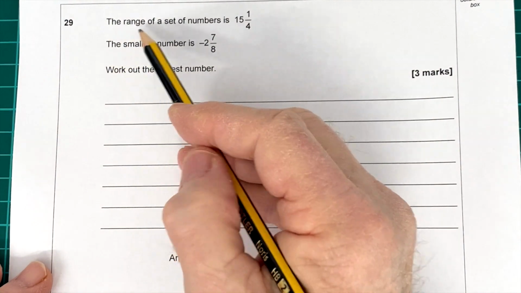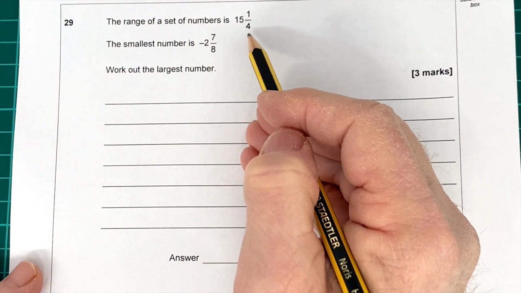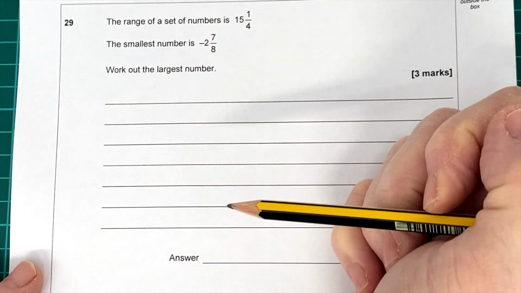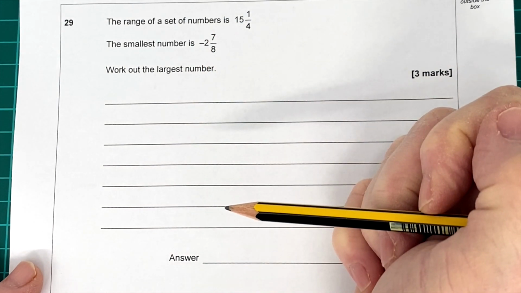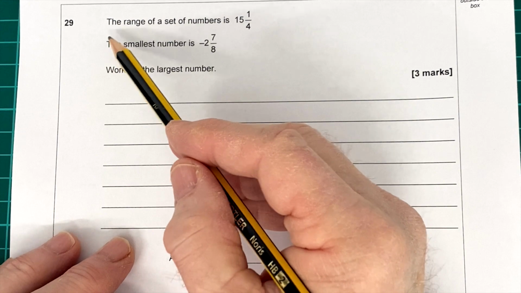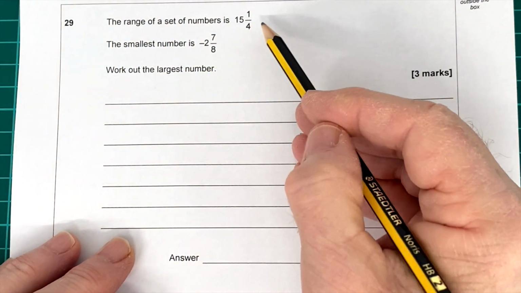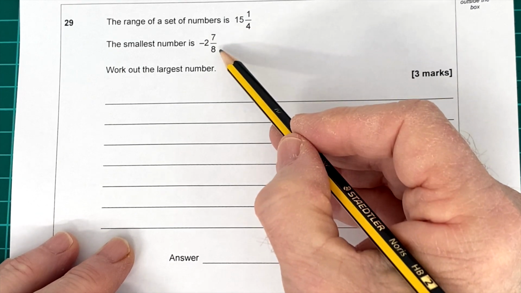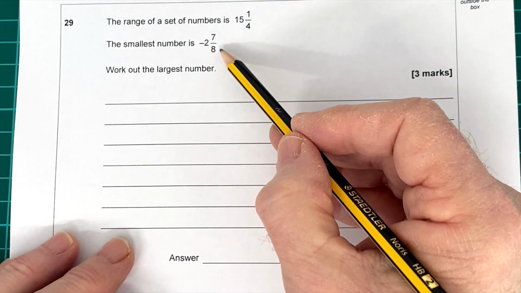Question 29. The range of a set of numbers is 15 1/4. The smallest number is -2 7/8. Work out the largest number. Now remember what range means. Range means the difference between the largest number and the smallest number. Now the smallest number is -2 7/8.